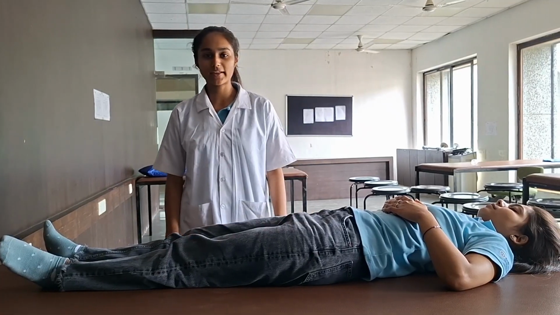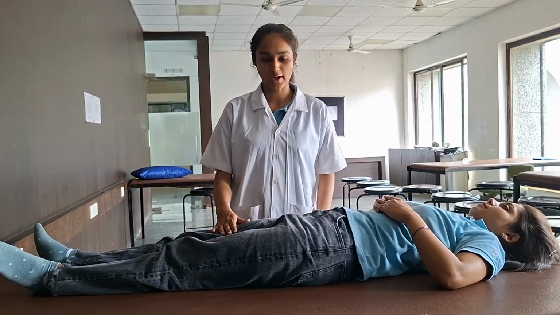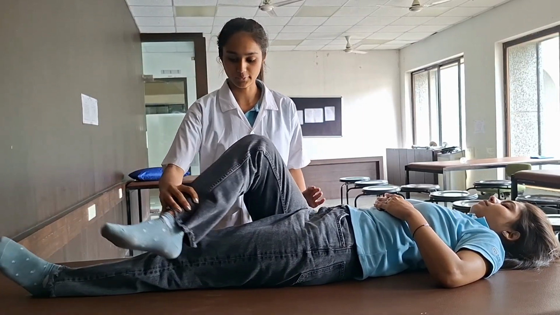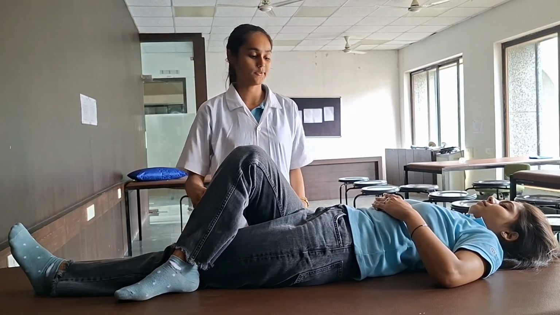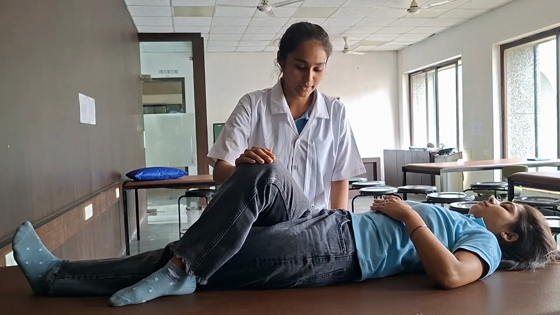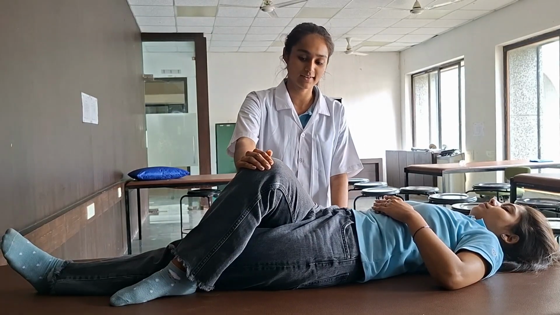Now I will do the passive stretch of piriformis. Suppose this is the affected limb of the patient, so I will do it on this limb. Bend the knee, placing the ankle beside the opposite knee. Stabilize the pelvis and gently pull the hip joint towards the plinth like this. Hold for 20 to 30 seconds.